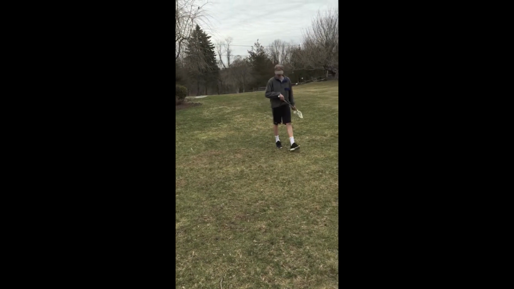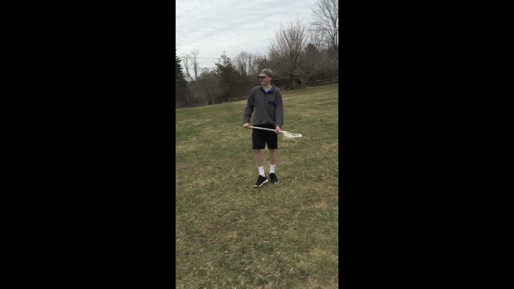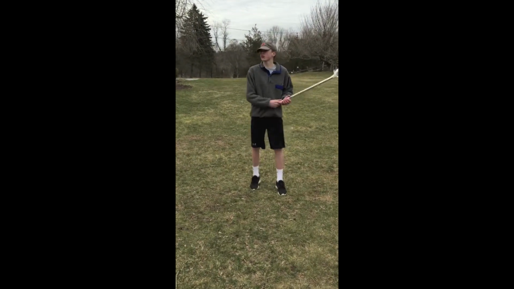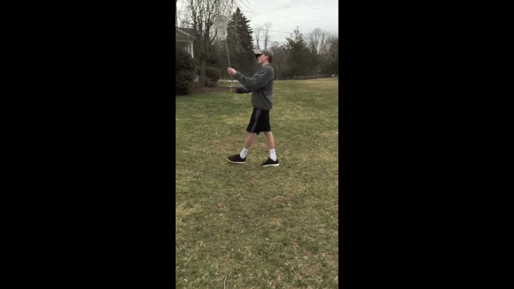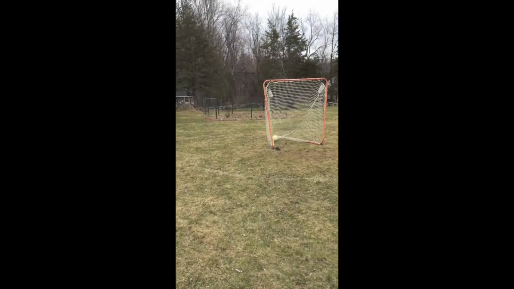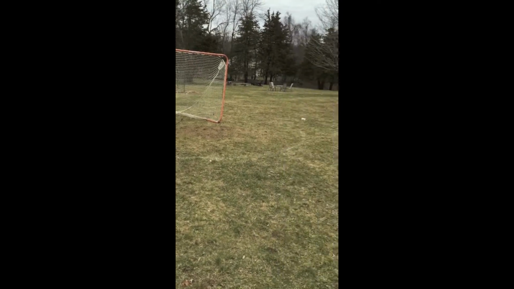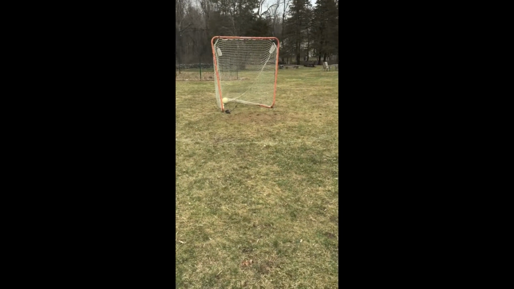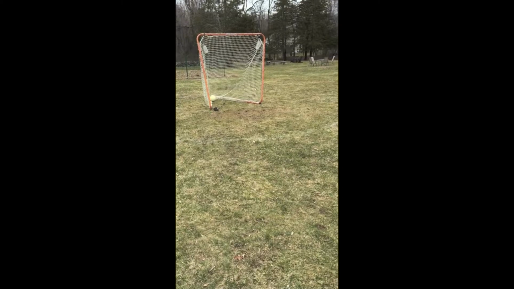Here we are with the lacrosse shot, and what's going to happen is I'm going to shoot this lacrosse ball, and it's going to travel with its momentum to the crossbar. Once it hits the crossbar, it's going to have an equal and opposite reaction, and the momentum is going to change as the direction changes.